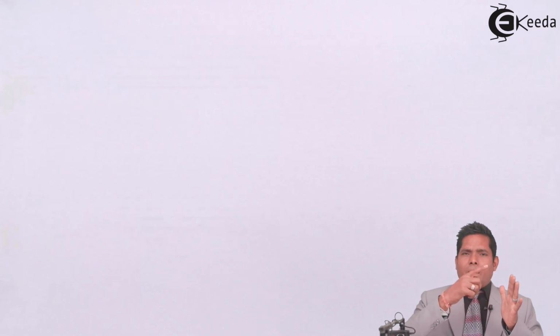Here the objective lens is bigger and the eyepiece lens is smaller. This is so because we want to see the distant object. In telescope we see distant objects. In microscope we see nearer objects and smaller in size. So therefore the objective has to be bigger. The focal length of objective has to be greater.